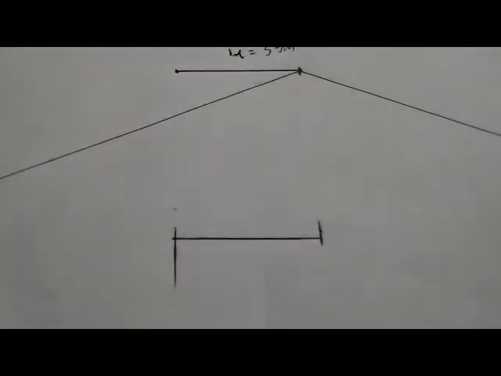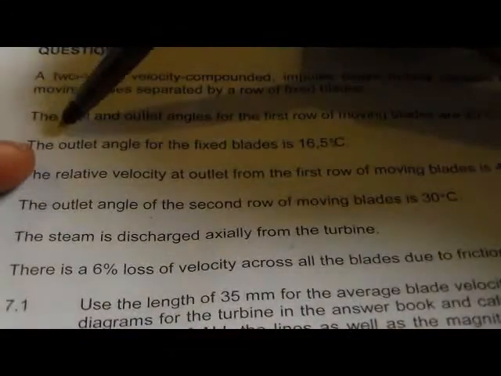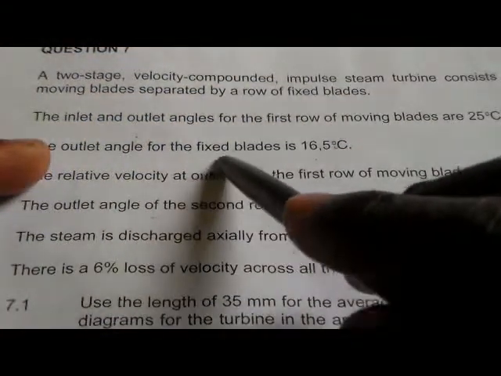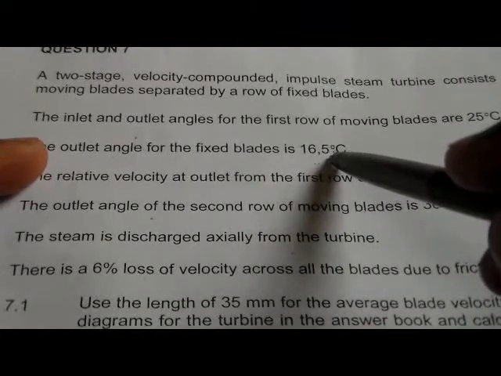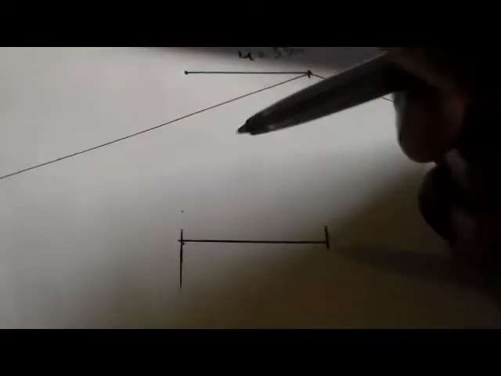Then on our diagram, they said the outlet angle for the fixed moving plate is 16.5. So the fixed moving plate, the outlet is this angle here.